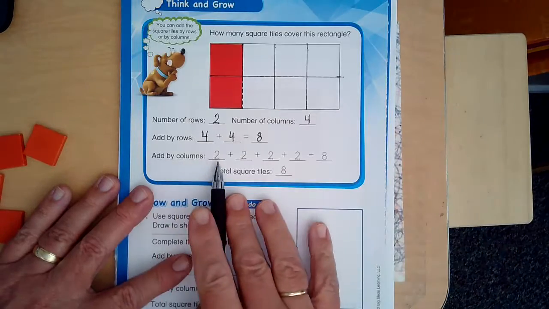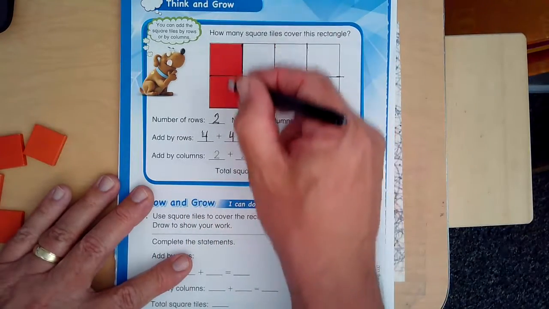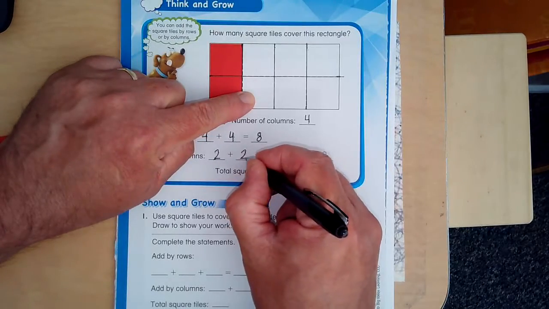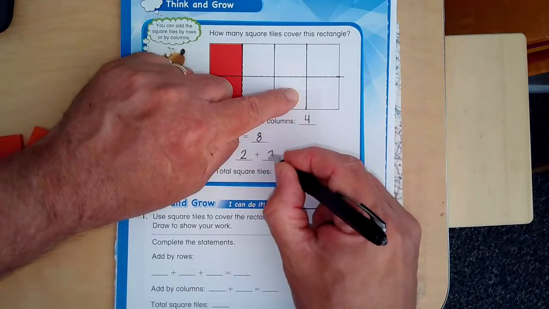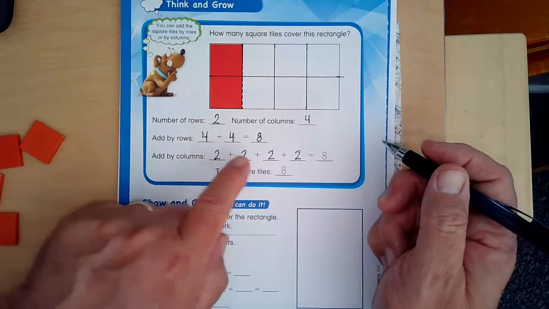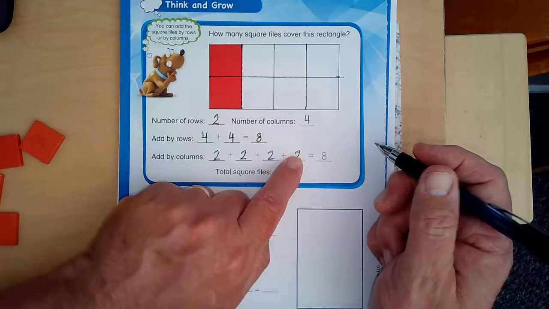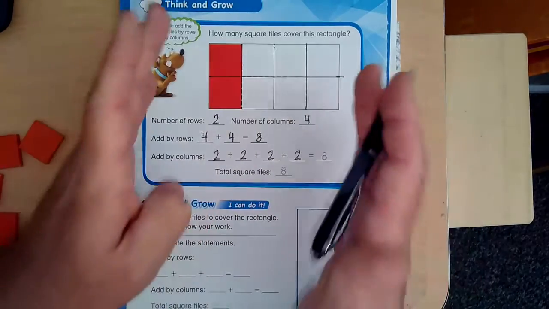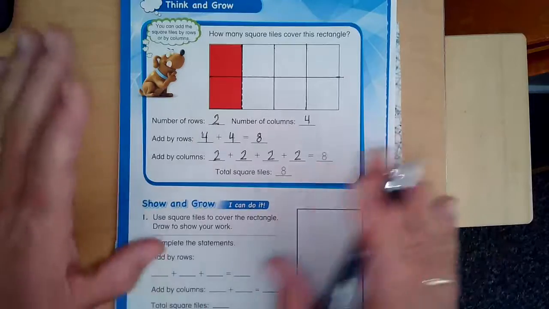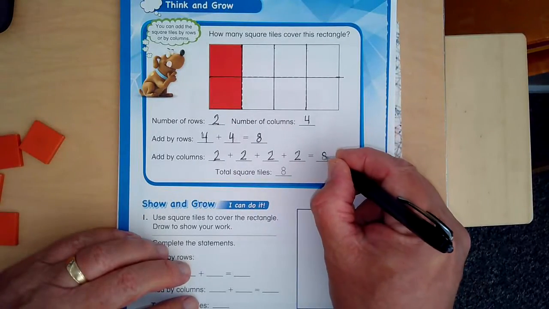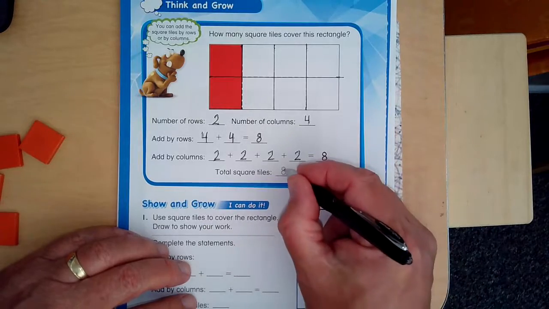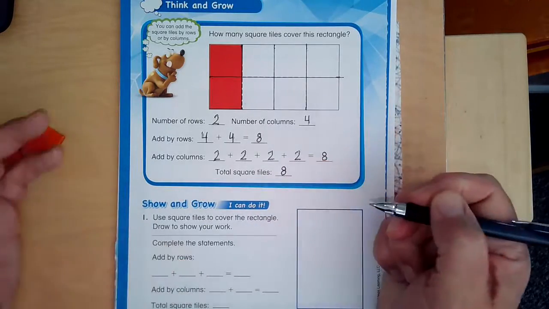And if I add by column, I have this one, there's 2, and this one has 2, and this one has 2, and this one has 2. 2 plus 2 plus 2 plus 2. Well, it has to equal the same as this because there's the same number of squares, and it is 8. So total square tiles is 8.